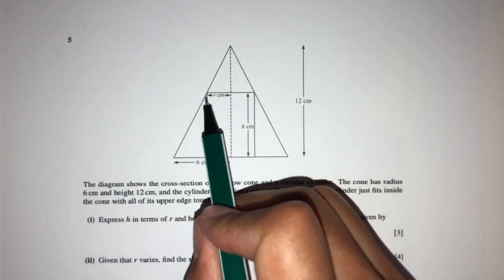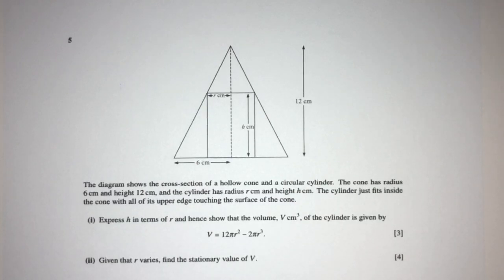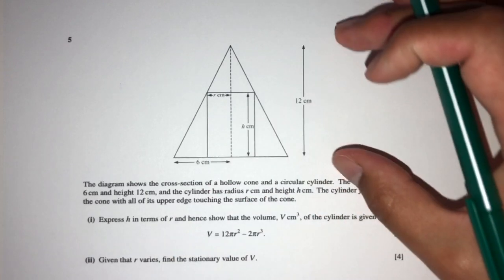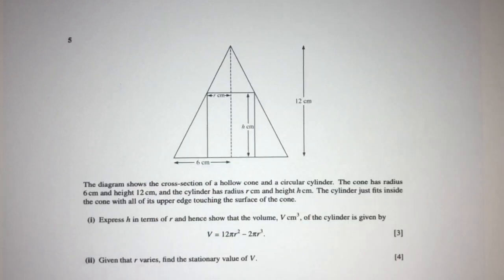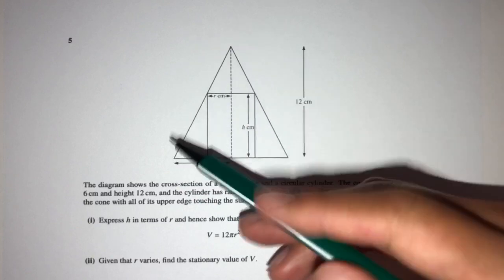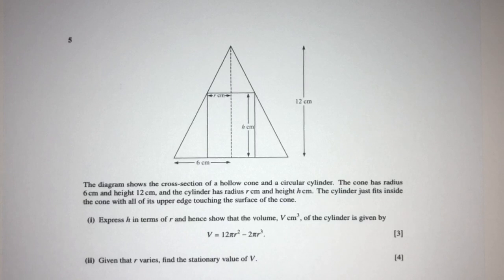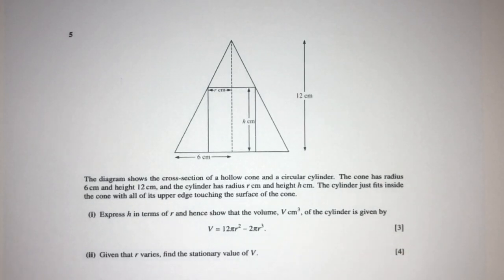Okay, so here we have a cylinder, and here we have a cone. That's a cross-section, obviously. The cone has radius 6 centimeters, and the height is 12. Height is 12, radius is 6. Now obviously the first thing that I'm thinking about is we can find the slant height, because this is a right angle triangle. Anyways, let's see what the question will be for this topic.